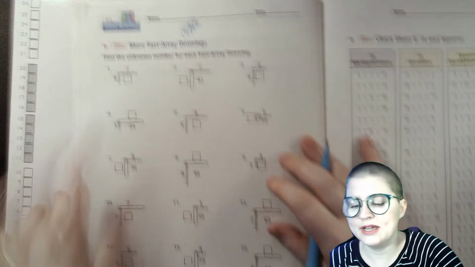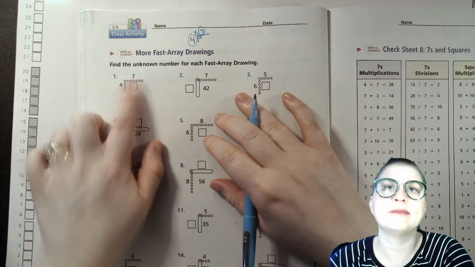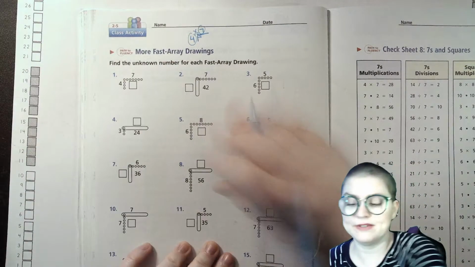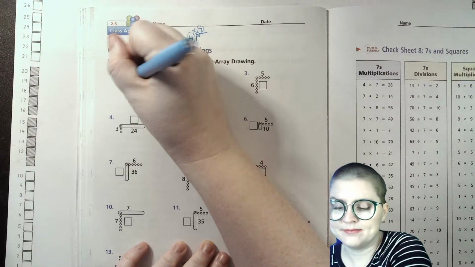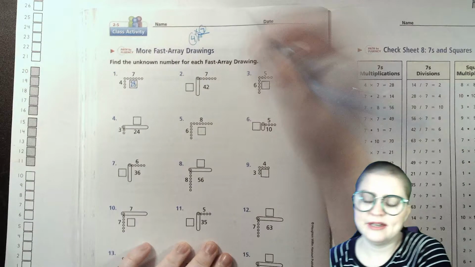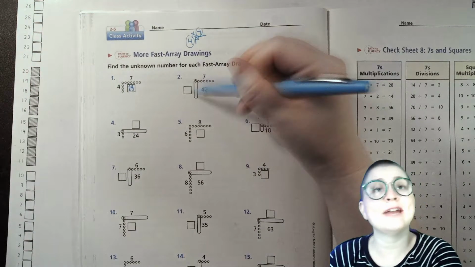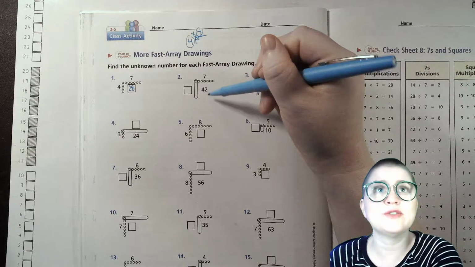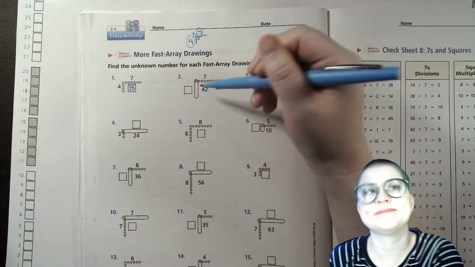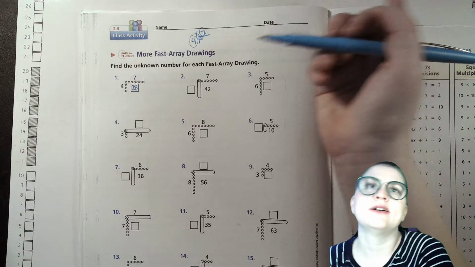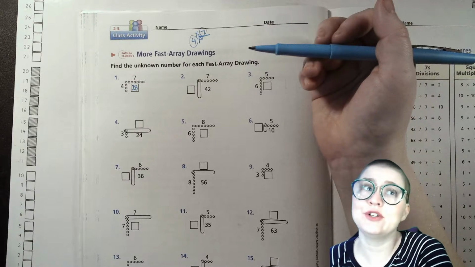Okay, so this one. What is 4 times 7? What is 4 groups of 7? 28. Now this one is saying 7 times what is 42? Or 42 divided by 7 is what? Well, this one's one of our newer ones.